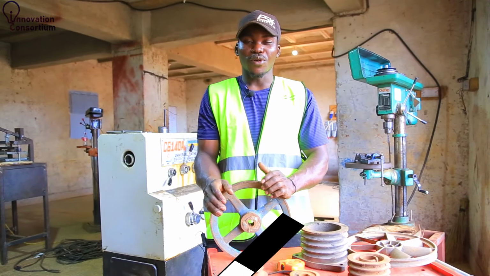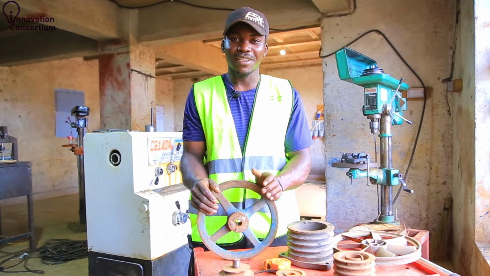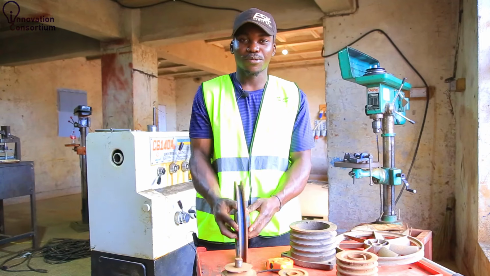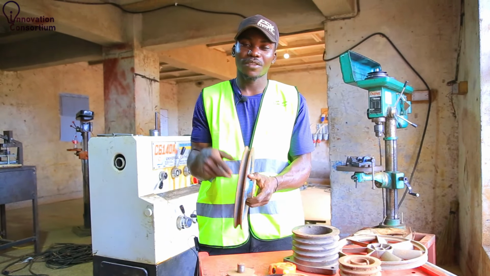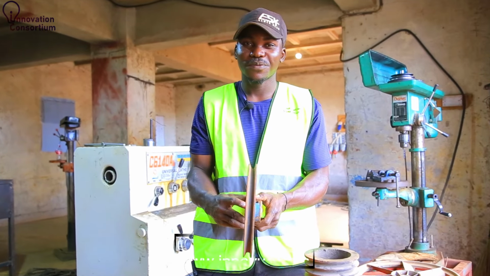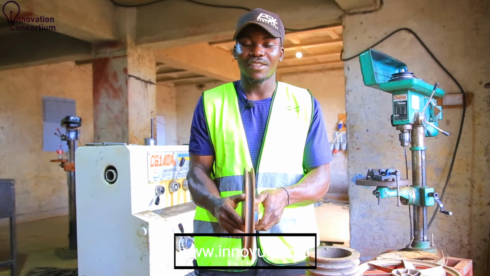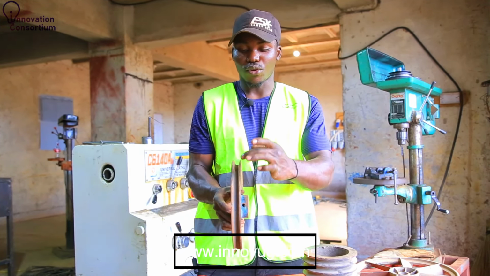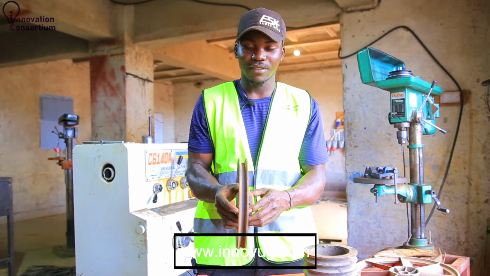So going to the different types, after understanding the parts of the pulley, I will start with this specific one I'm holding here. This is called the V type, or the V pulley. Why is it called the V pulley? Because it has the V groove.